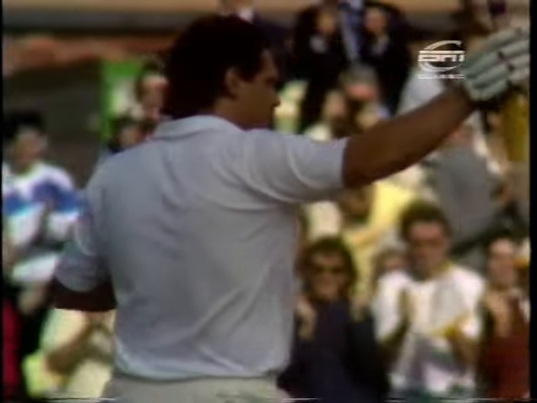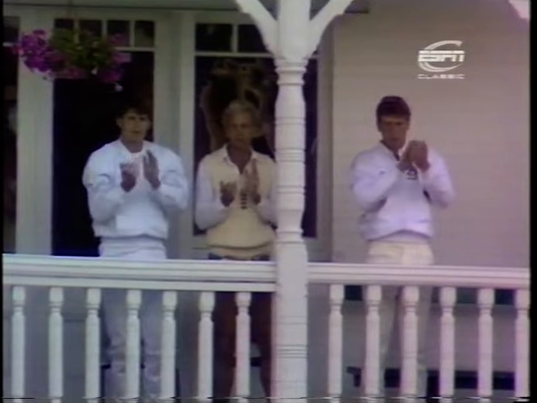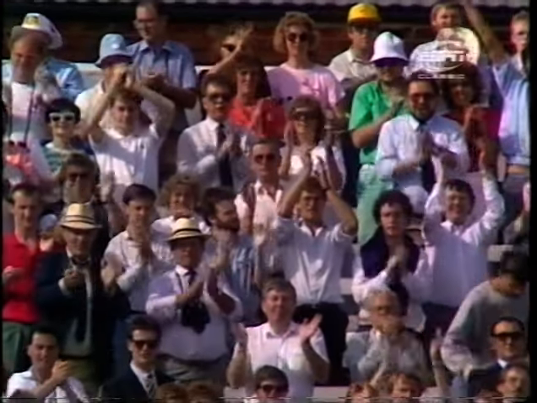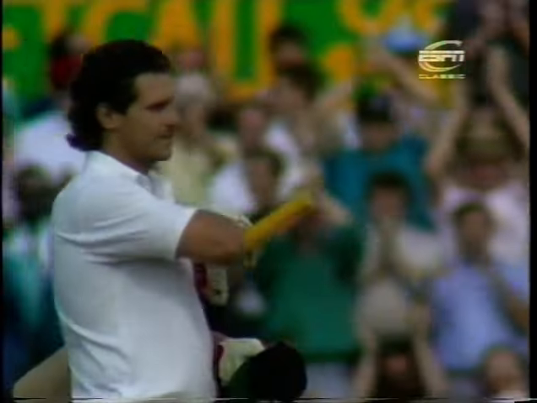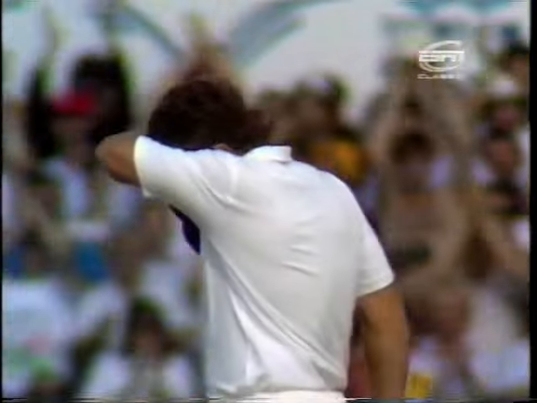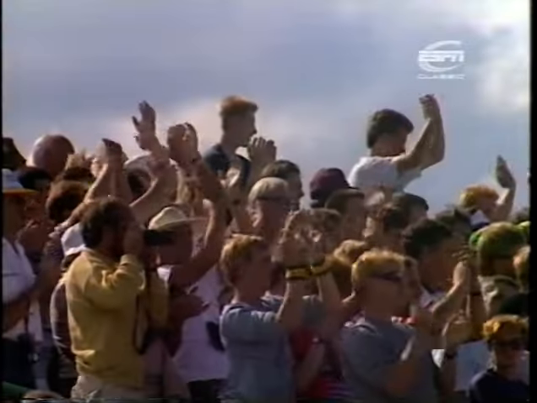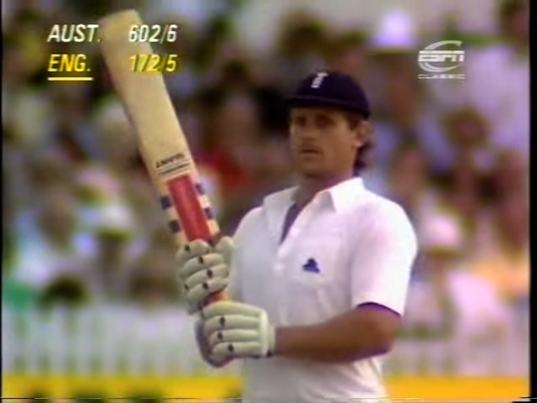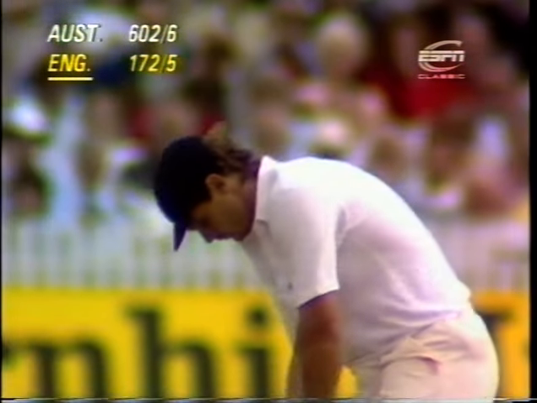He's gone for it. And got it, and that's a magnificent 100 for Robin Smith. Getting there with his 16th boundary. Applause from the balcony, applause from the crowd, and applause from his partner and the Australian players. Really has been a wonderful counter-attack by Smith, his second 100 of the series.